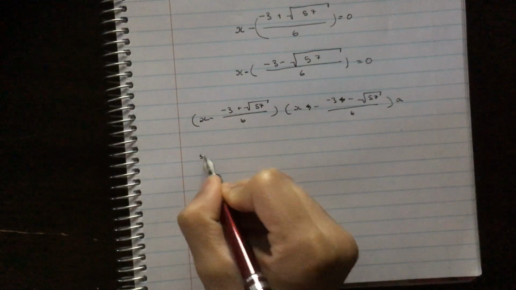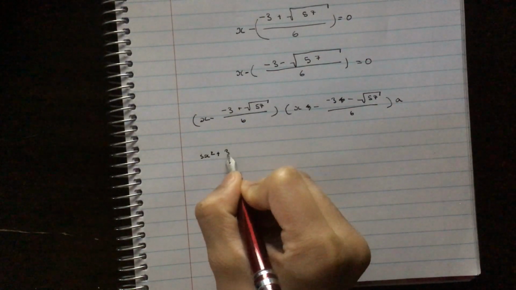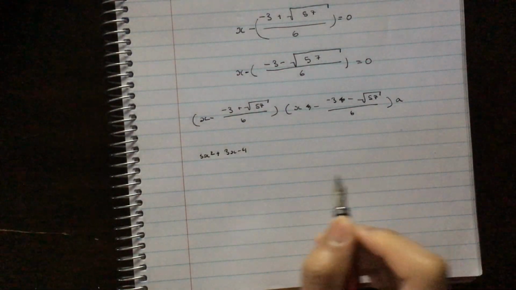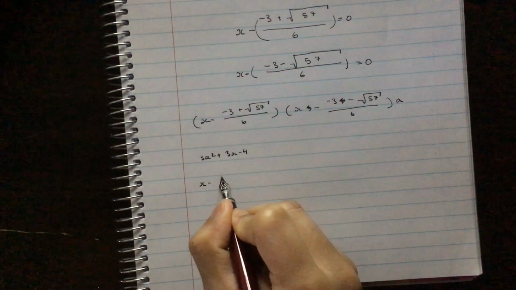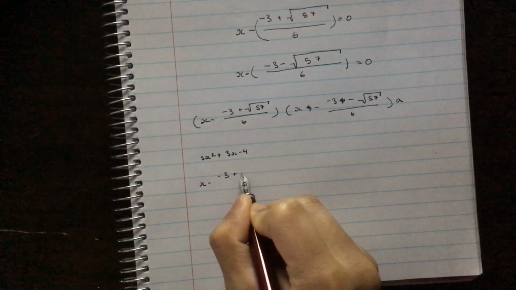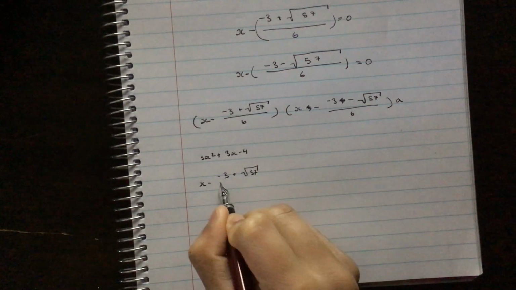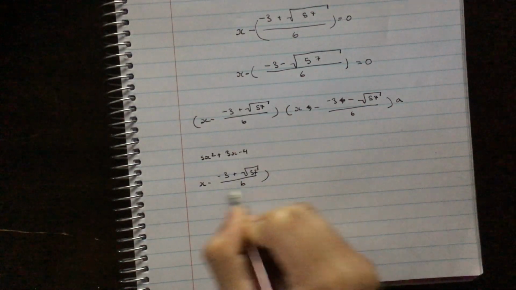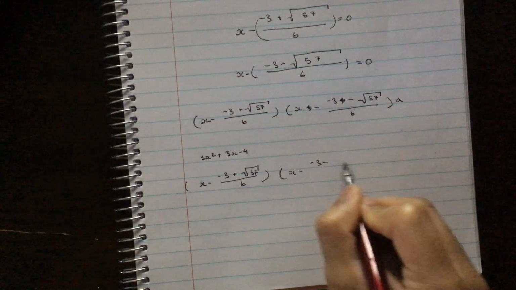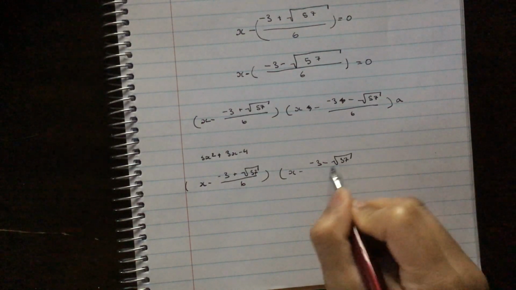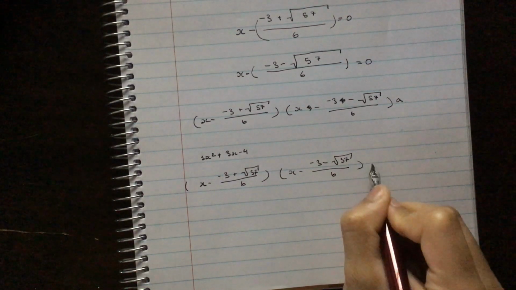So we have 3x squared plus 3x, subtract 4. And we have this thing right here, x subtract negative 3 plus the square root of 57 over 6, multiplied by x subtract negative 3 subtract the square root of 57 over 6, times a.